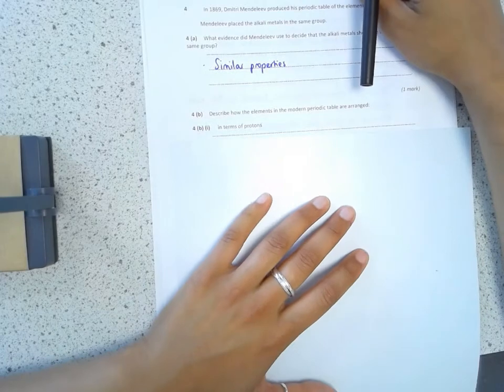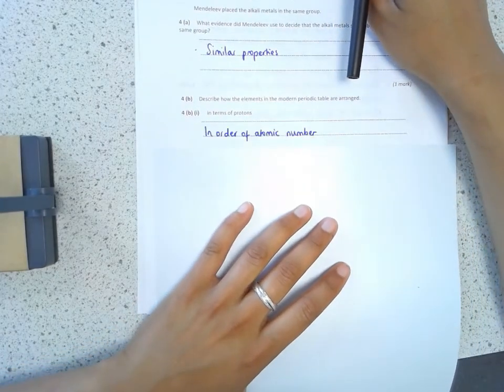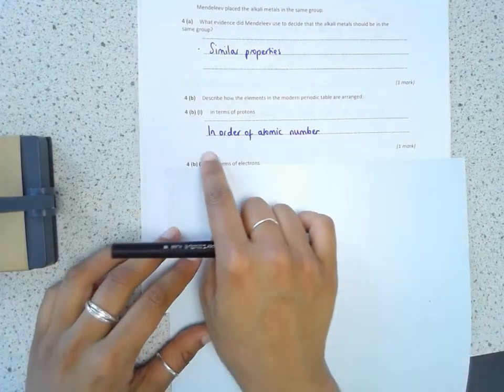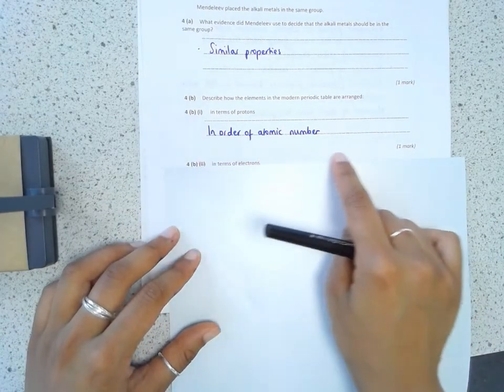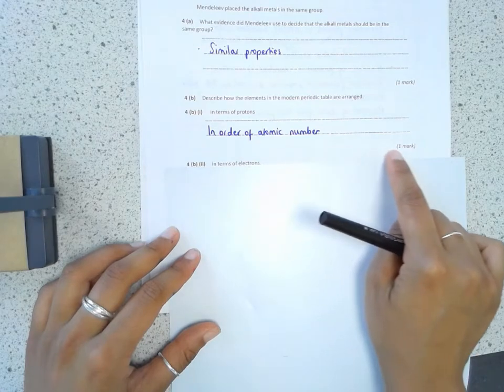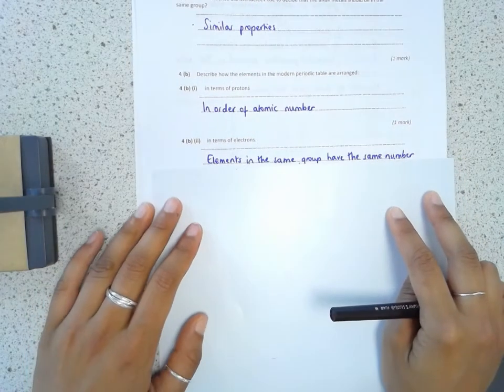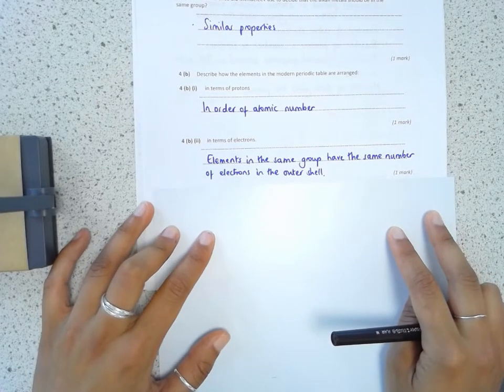Describe how the elements in the modern periodic table are arranged in terms of protons. They're arranged in order of atomic number, which is, of course, the proton number. So, as you go along, it goes up in order of ascending proton number. In terms of electrons, elements in the same group have the same number of electrons in the outer shell.